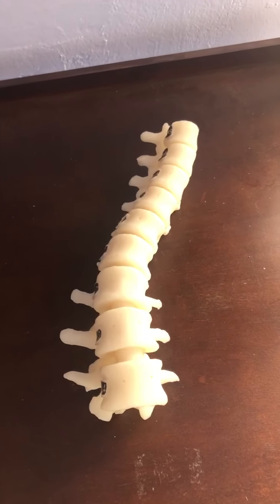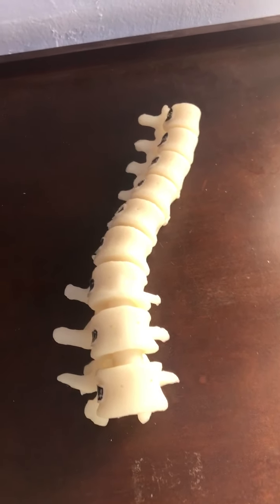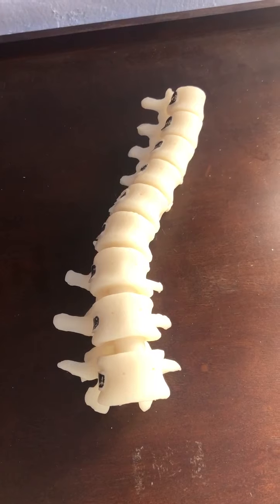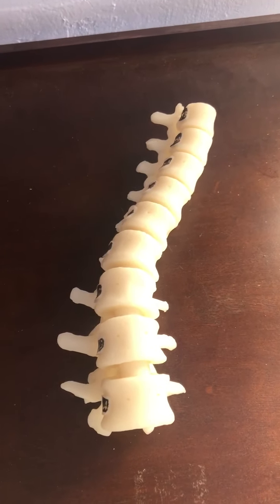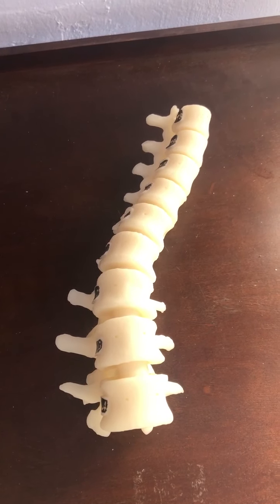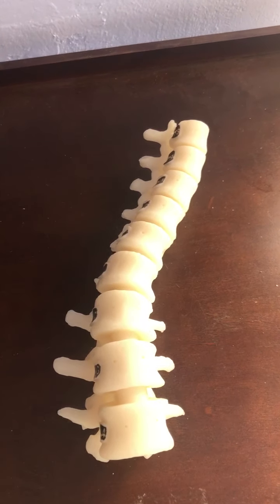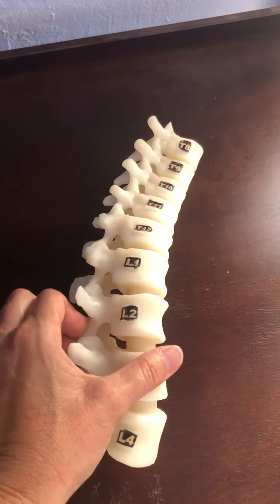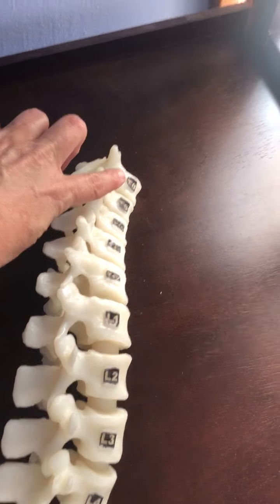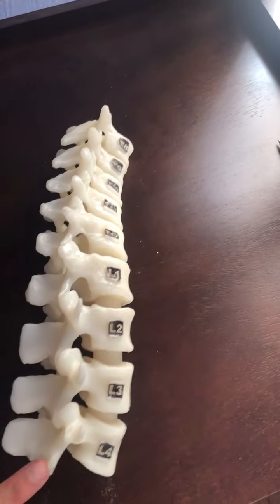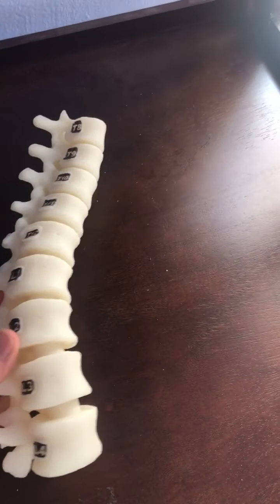Right, today I'm going to be talking to you about the generalized vertebrae. Here's a 3D model of a portion of a spinal column of somebody that had lumbar scoliosis, and they had surgery to correct that. And this model goes from the thoracic 8 all the way to the lumbar 4.